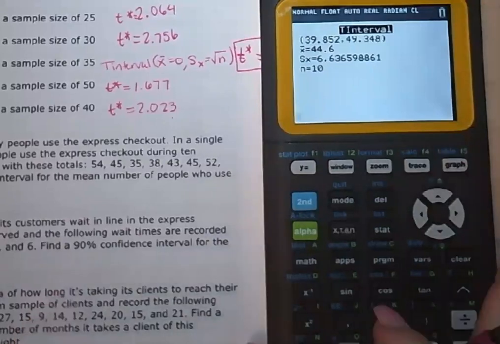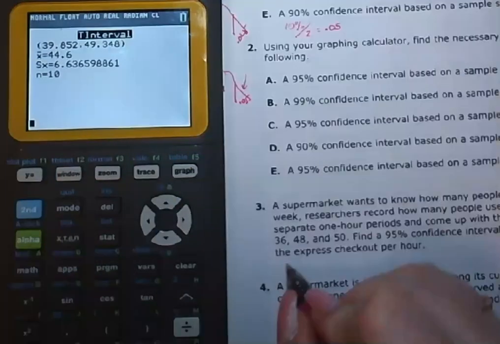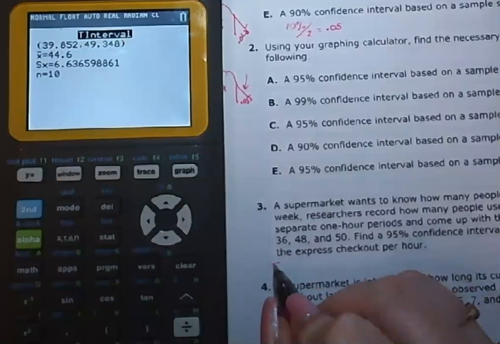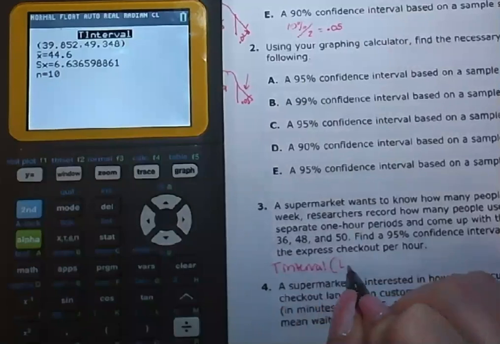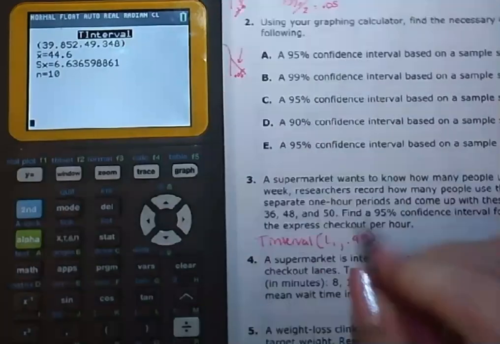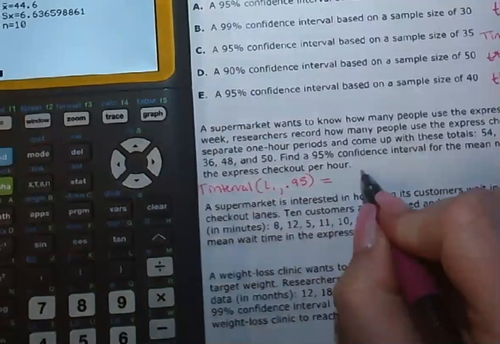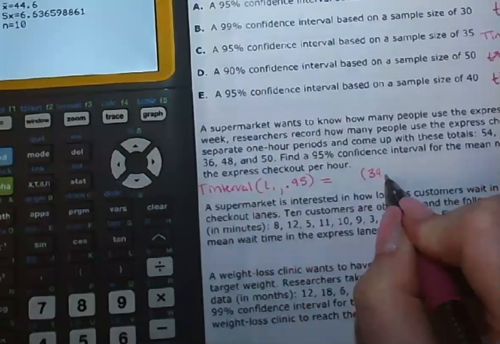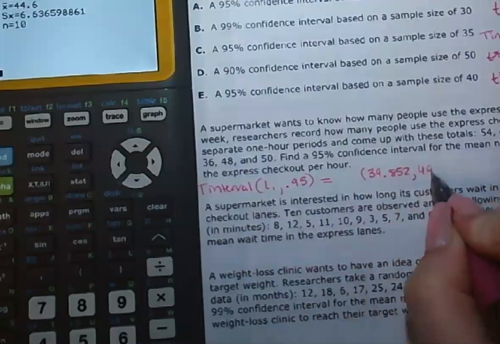So let me write this down. We did t-interval for L1 and a 95% confidence level. And it gave us this answer. Lower bound is 39.852. Upper bound is 49.348.